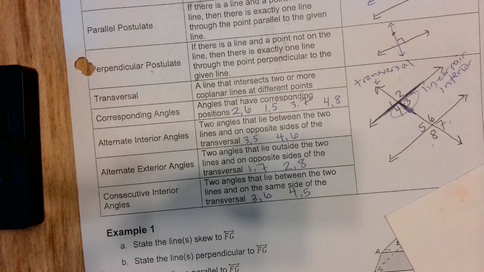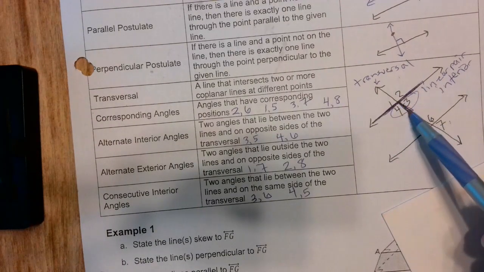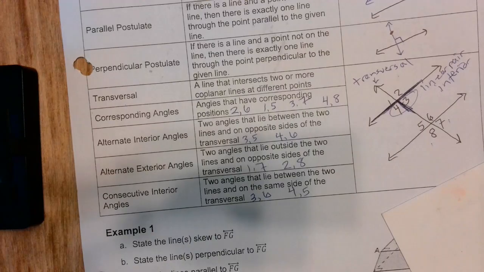Now we do not have consecutive exterior angles. Those don't exist. There are linear pairs. There are lots of linear pairs. 8 linear pairs in this picture.